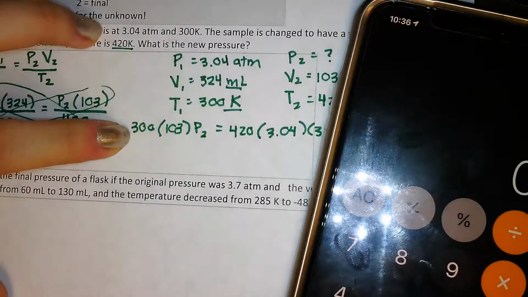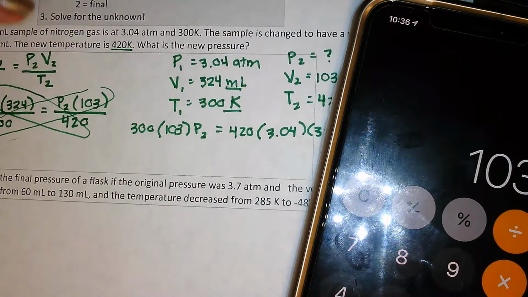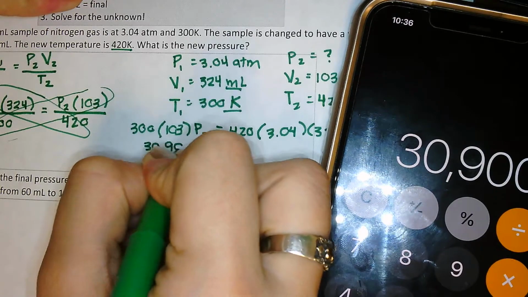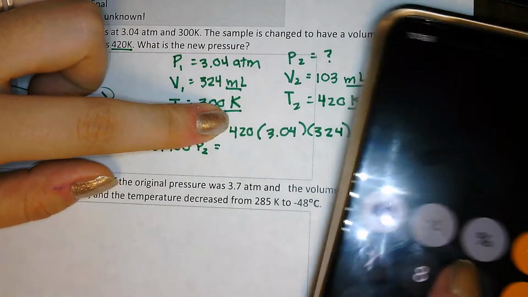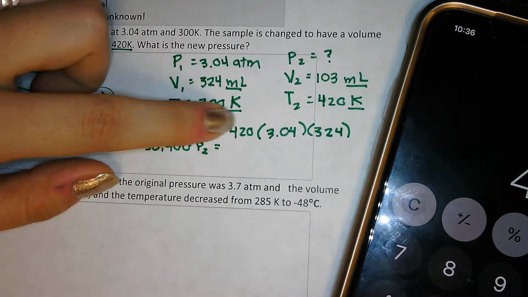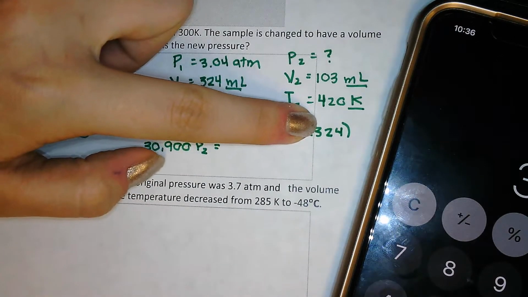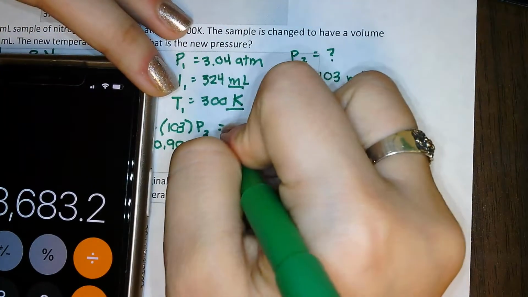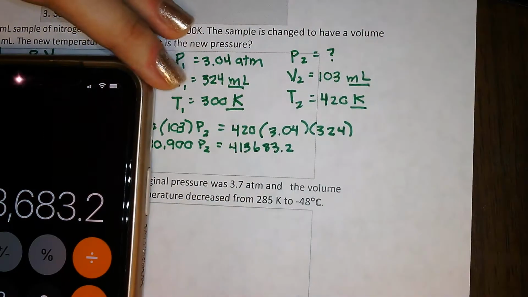So let's do this side. 300 times 103 is 30,900 times P2, which is what we're solving for, is equal to 420 times 3.04 times 324. That's a big number. So let's see, 413,683.2.